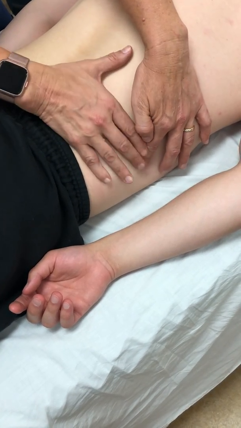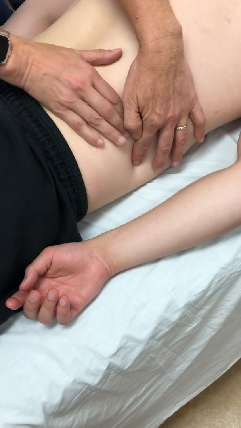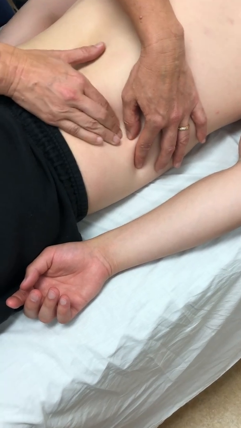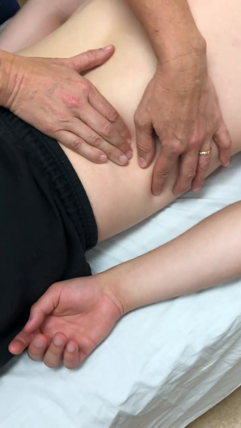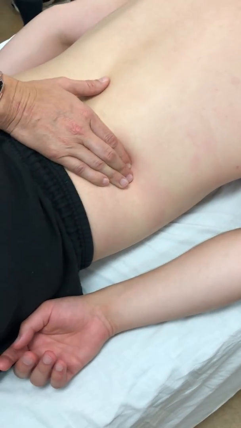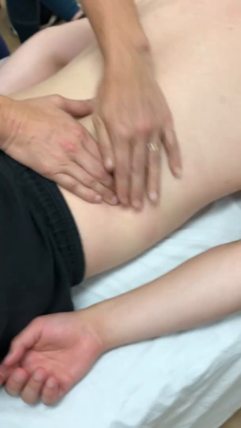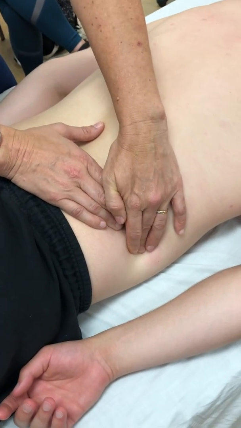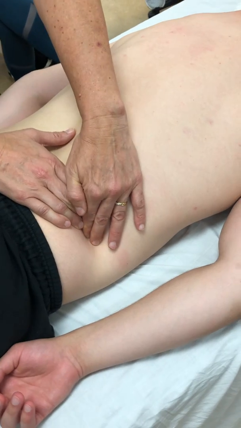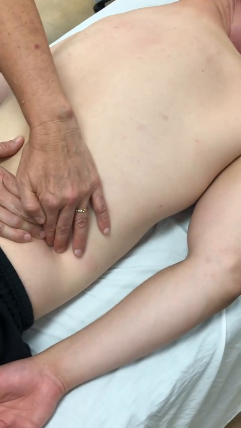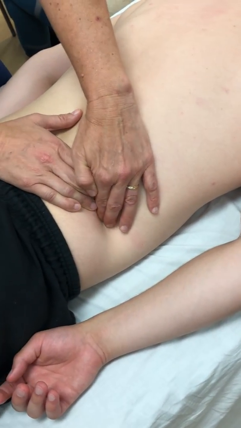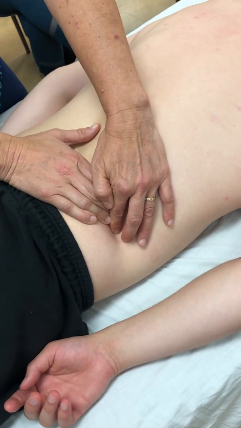Now, I can follow that rib back. Yeah, it's not so super cool. Rib 12 is much shorter, so it's about 4 or 5 inches. And find that from 11, so follow 11 back. And again, you're going to feel the end of 12, okay, as you press in. All right?